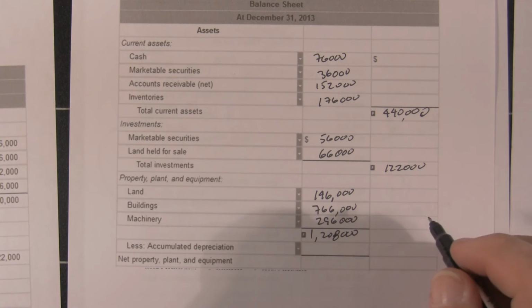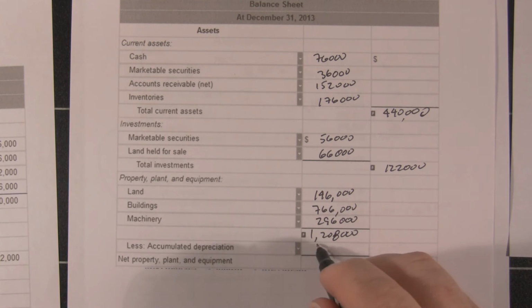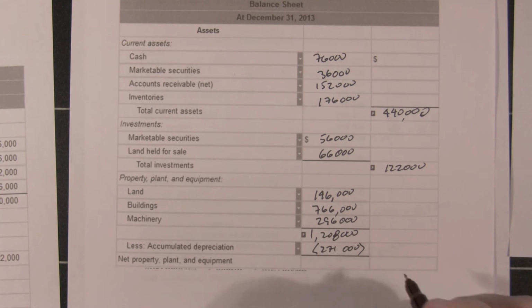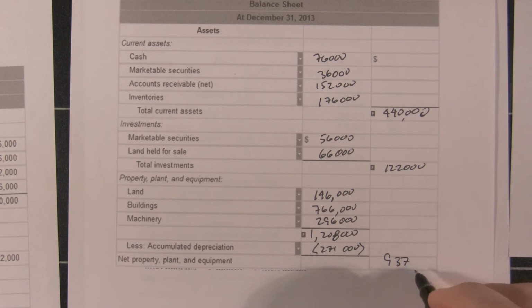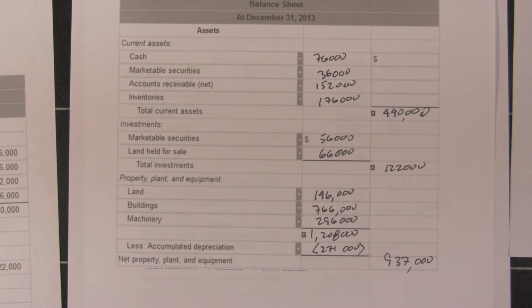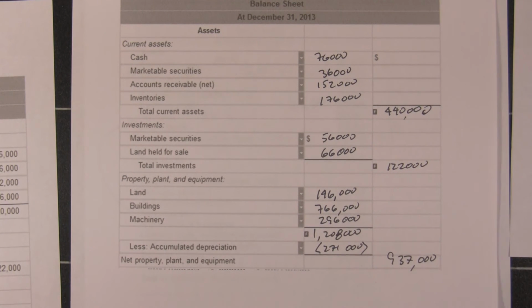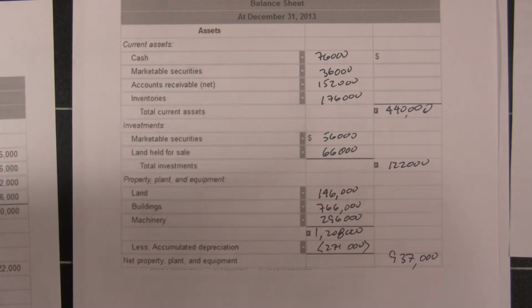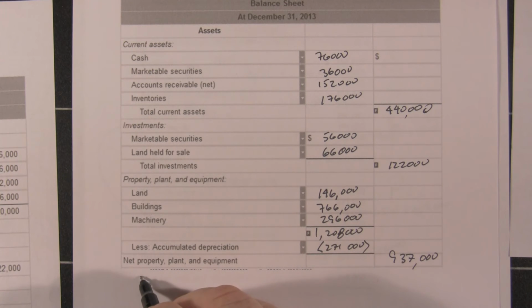Now we take out our accumulated depreciation. We do not treat it as a liability. The problem with treating it as a liability is it will give you the correct answer. It just is wrong. It's just bad form. And then we have our intangible assets of a patent. So we have a patent, intangibles, that's next.